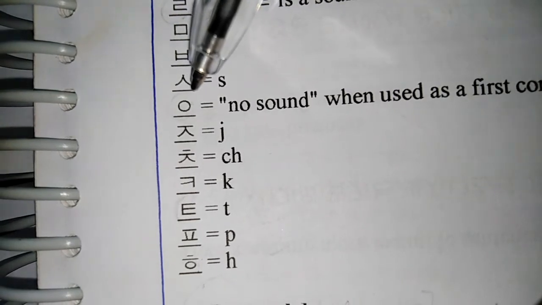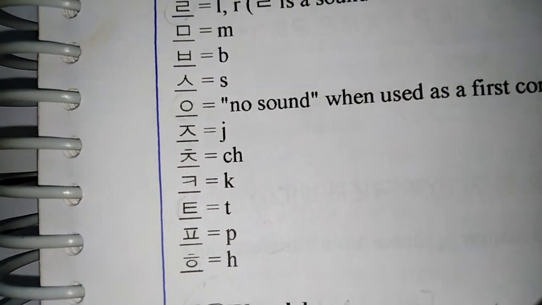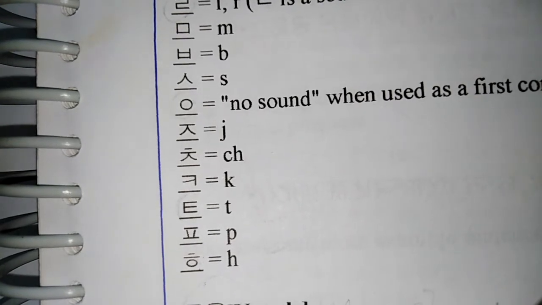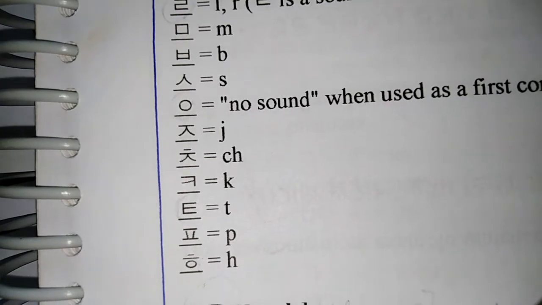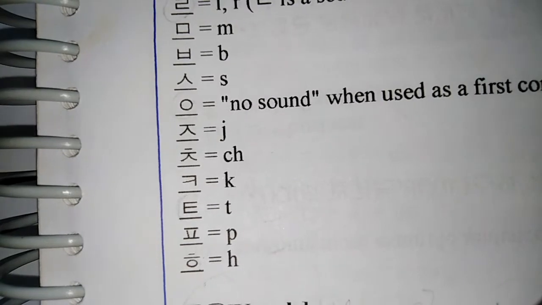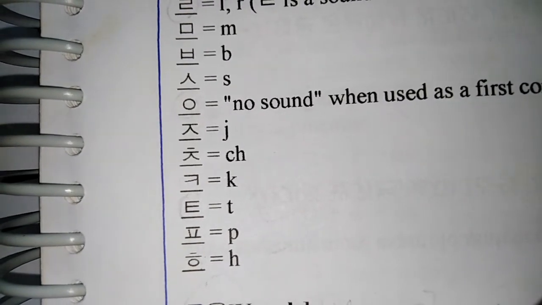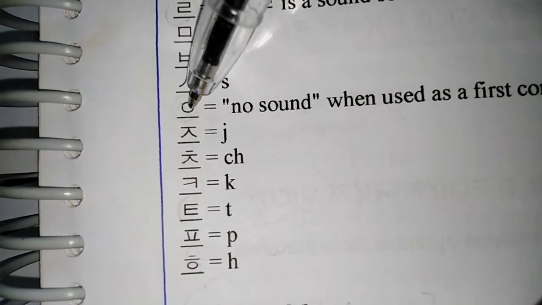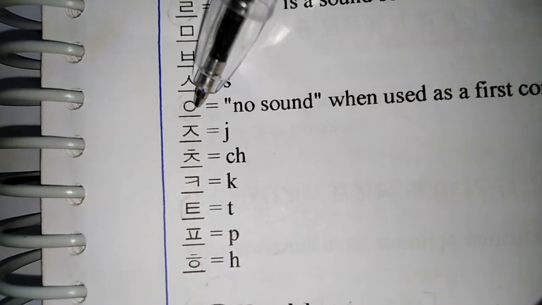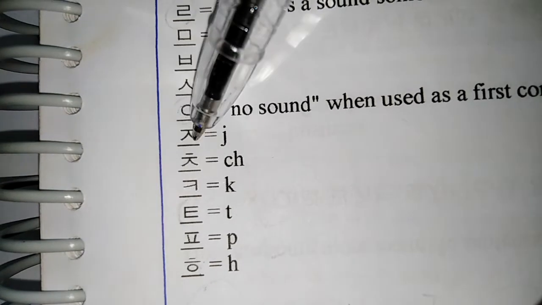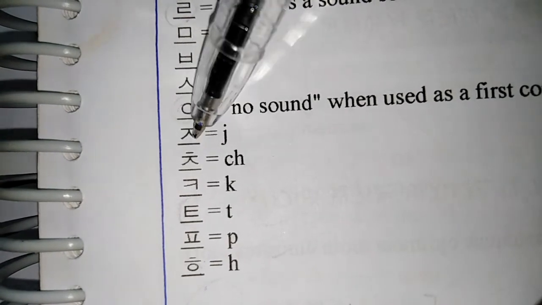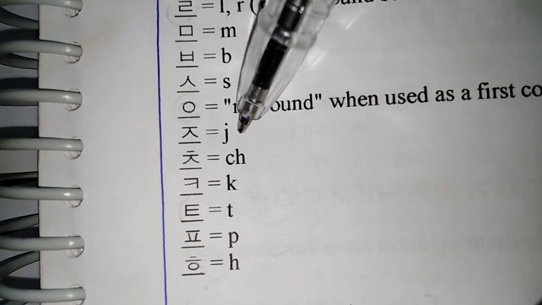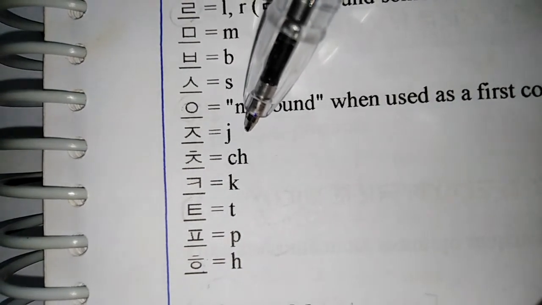That is the sound you literally have in ing words, like running, playing, bowling, sleeping. Everywhere you have the last one n, right? That n pronunciation is produced by ing when it comes as a bachim, that is in position number 3. Next is jid. Jid is pronounced as j or again d when it comes as bachim.